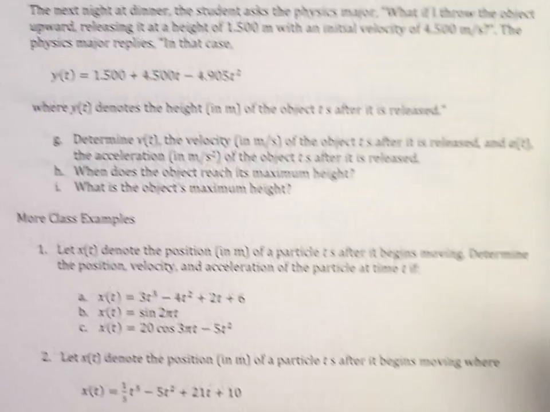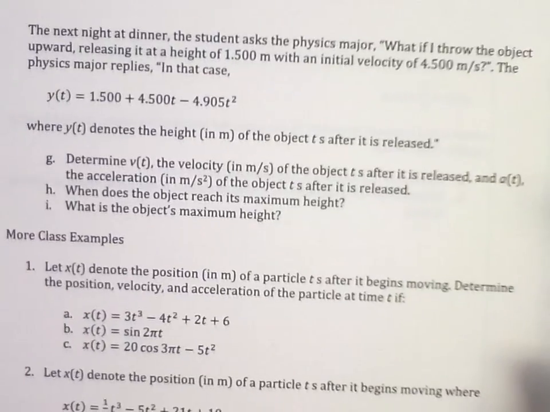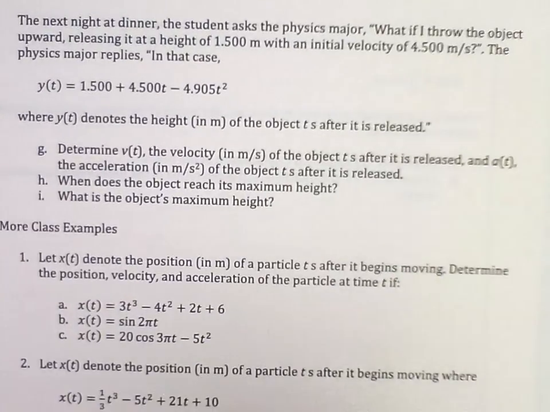All right, so our friend, our alien engineer, has figured all this stuff out about acceleration and position and velocity, and says, okay, my physics buddy, what if I throw the object upward, releasing it at a height of 1.5 meters with an initial velocity of 4.50 meters per second?